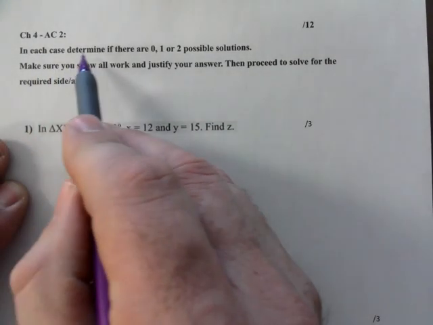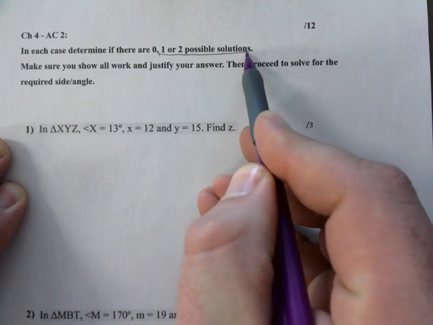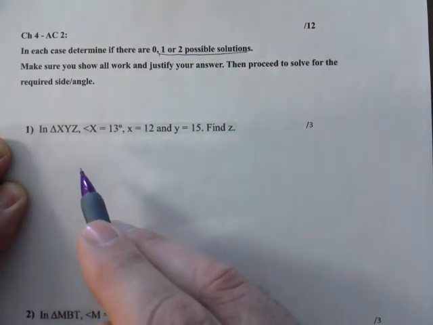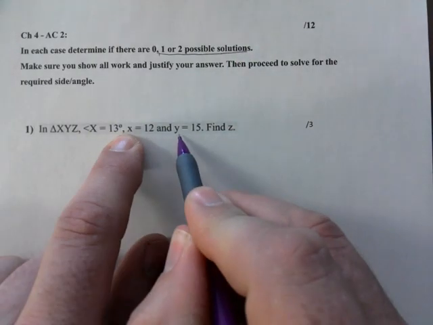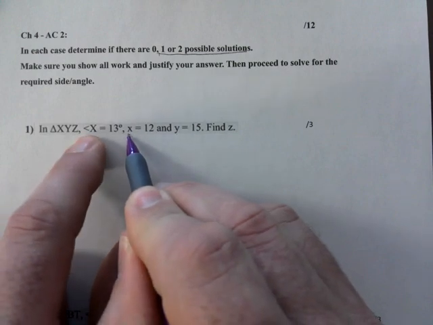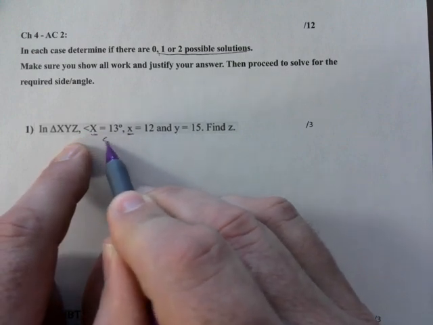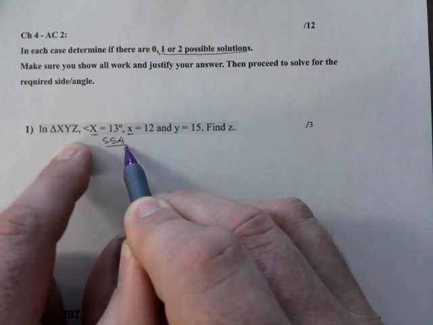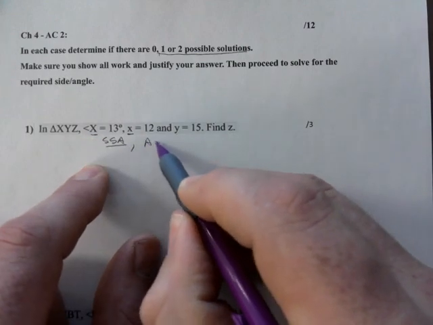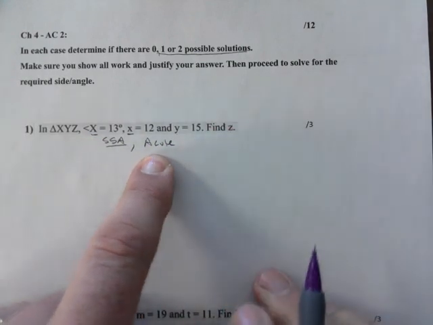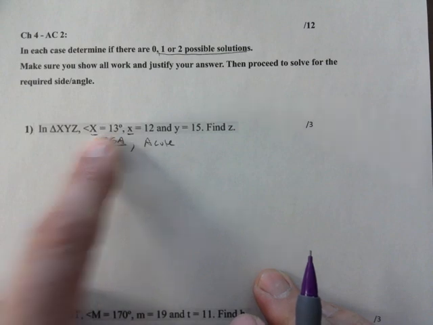Okay, so if I do ask you how many are possible, you know that you're going to have to justify. So we look at, there are two sides, and we know that there's a pair here. So this is an SSA for sure, and specifically an acute SSA case because the angle is less than 90.